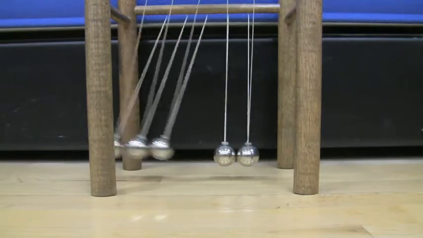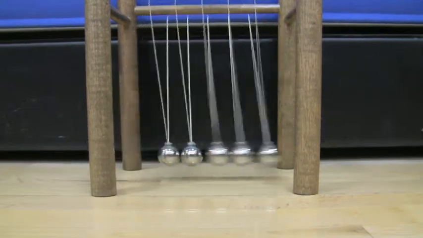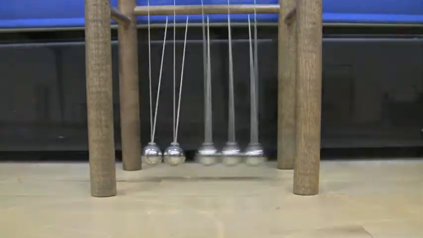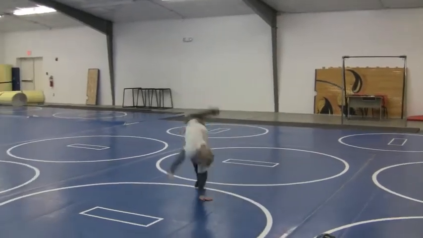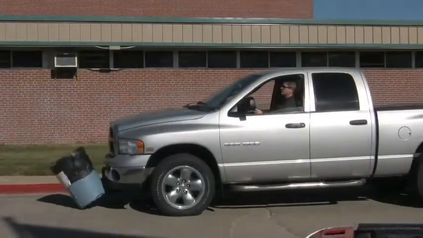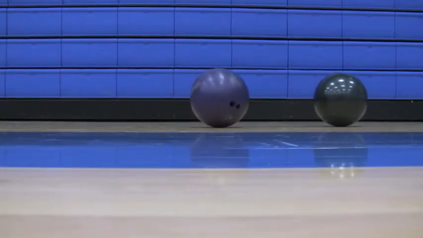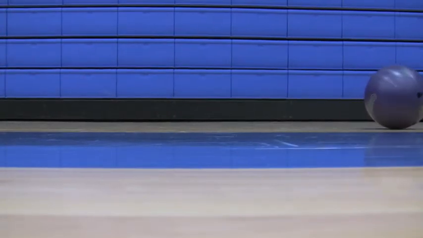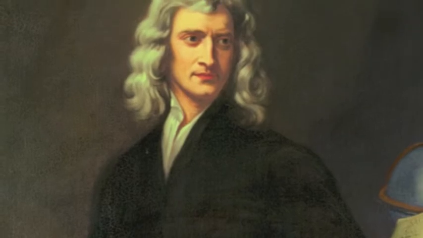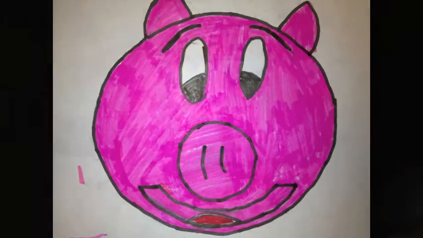You have watched an explanation of Newton's 3 laws of motion. We see Sir Isaac Newton's laws in action every day in the world around us. So next time you see an object at rest or an object in motion, take a minute to think about and appreciate the work of Sir Isaac Newton.